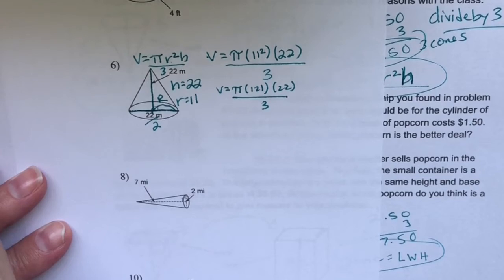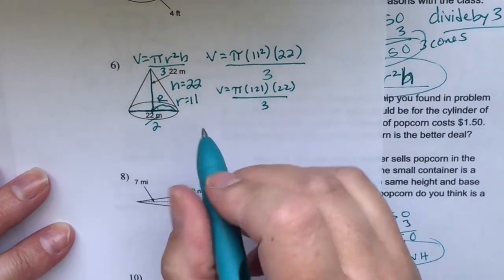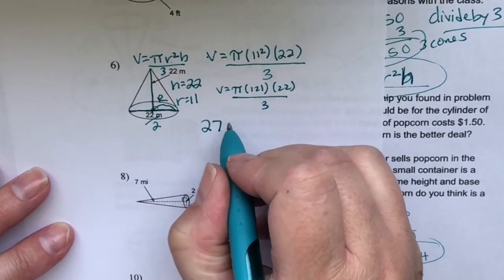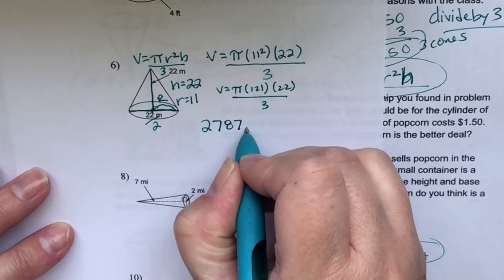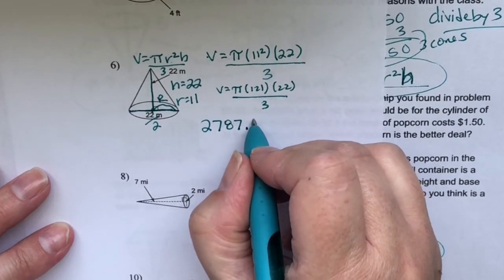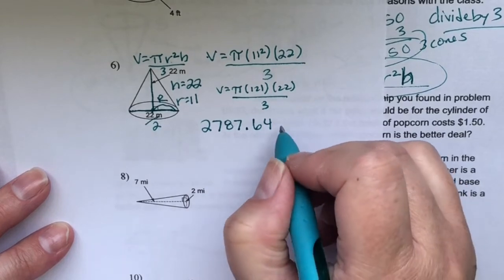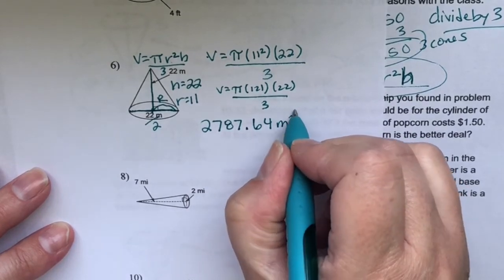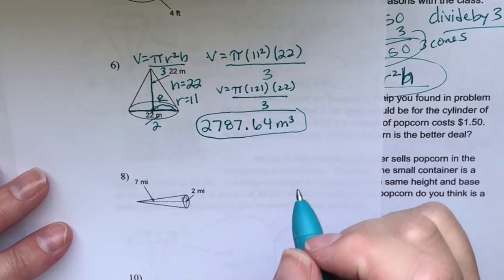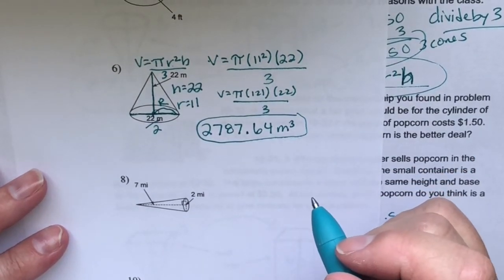Pi times 121 times 22 equals 8,362.91. I'm going to divide that by 3 and get 2,787.64 meters cubed. Remember, cubed always when we're dealing with volume.